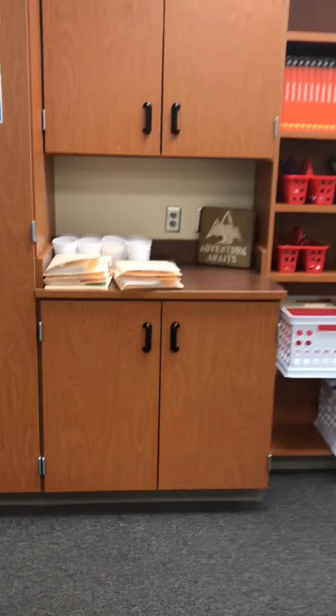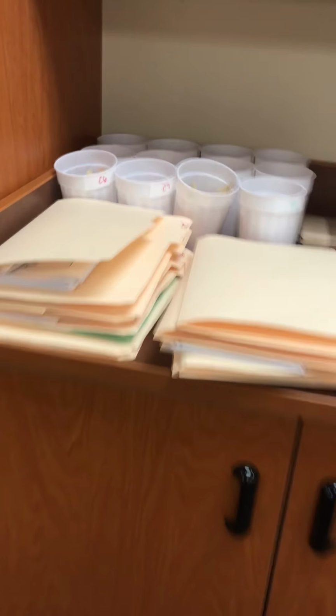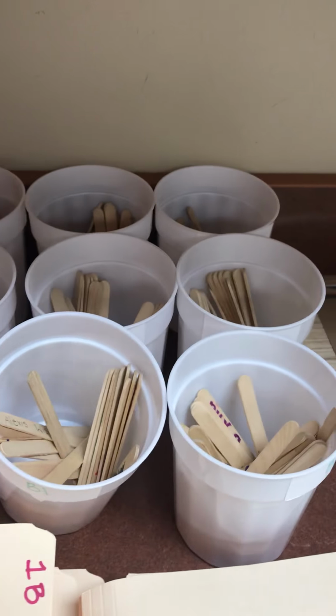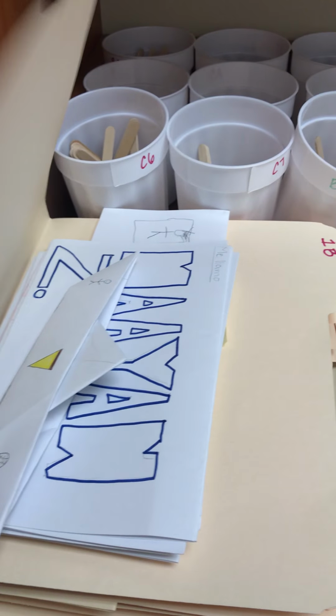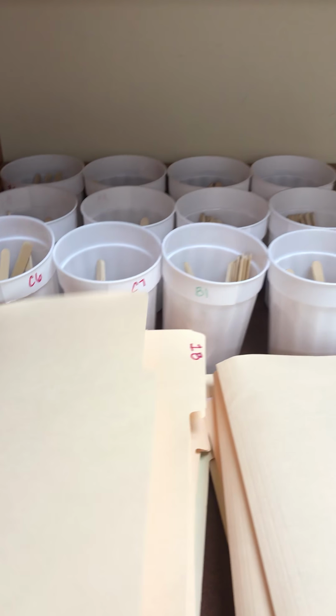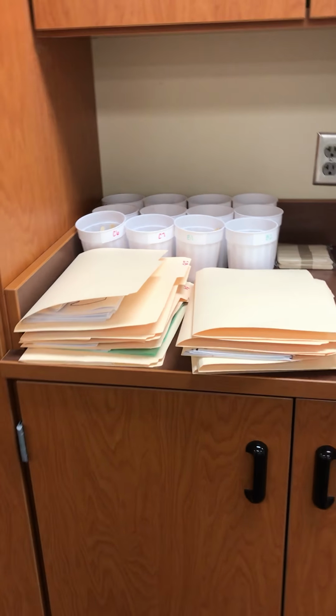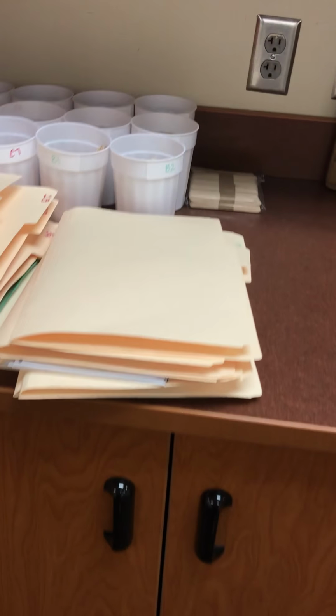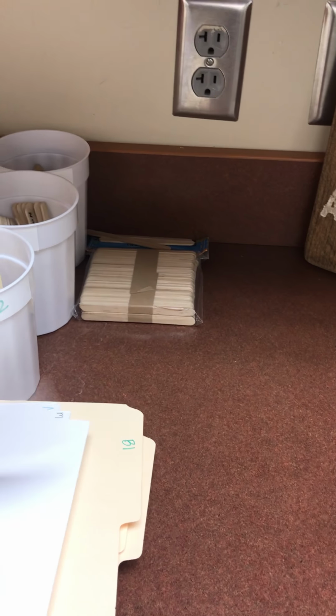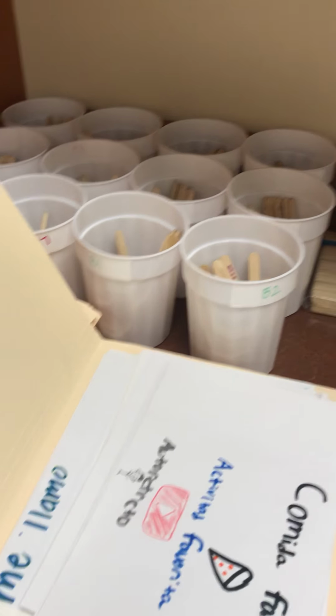If we walk right over here, I have folders and sticks for all my classes. I have 12 classes because they have A and B day, and I have 232 students, so the name tags that they made are absolutely crucial for me.